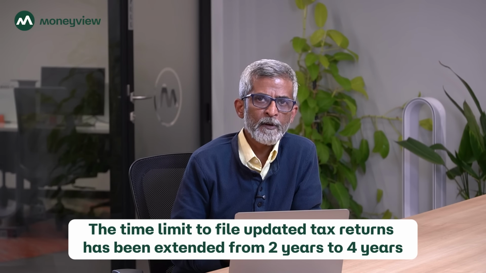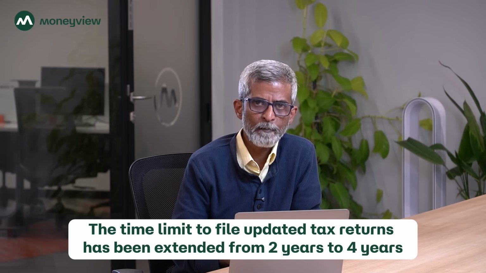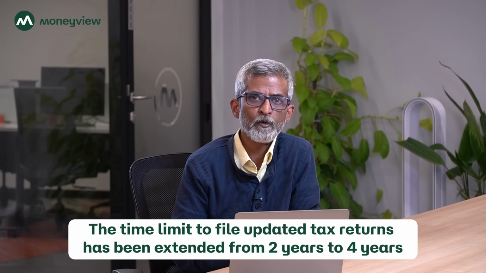In its effort to improve tax compliance, the government has come up with 3 proposals. But the subtext in this is also that the government is reaching out to taxpayers, telling them that the government trusts them to do their part in paying the tax. The first one is that the extension period given to file your income tax returns will increase from 2 to 4 years.